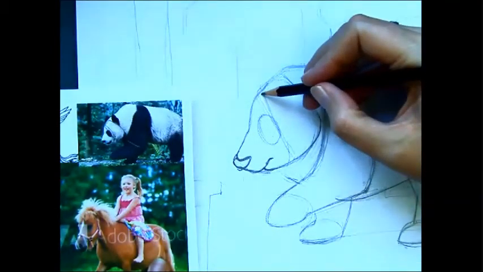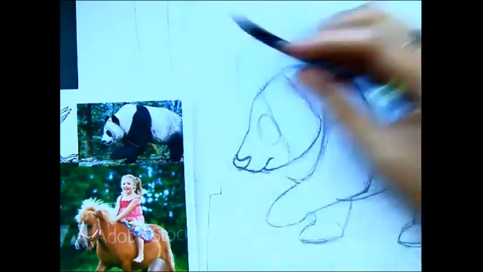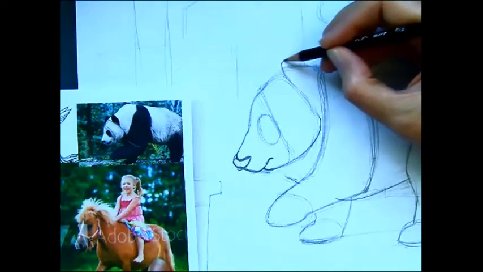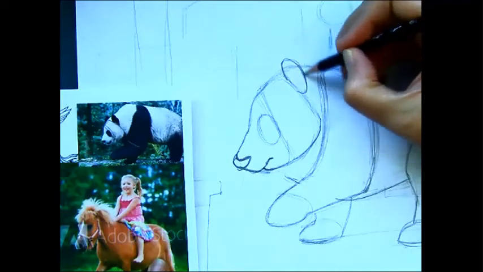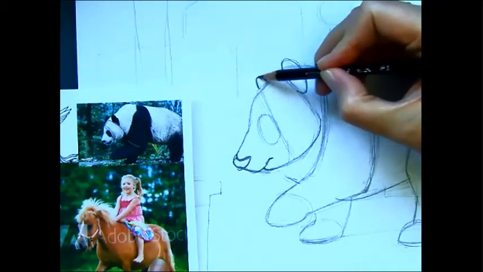And then for the ears, we still have the line or the block that was for this big white part. So the ears are going to go on the back side of that block. I'll just stick in a little bear ear here and another bear ear over there.